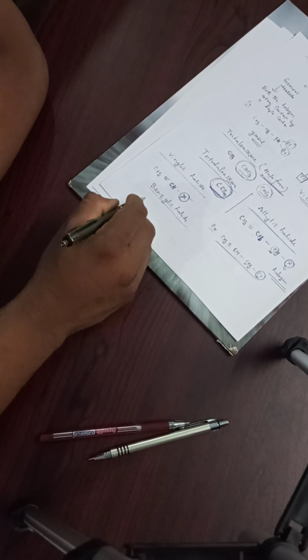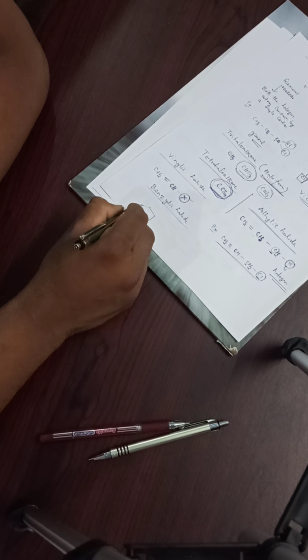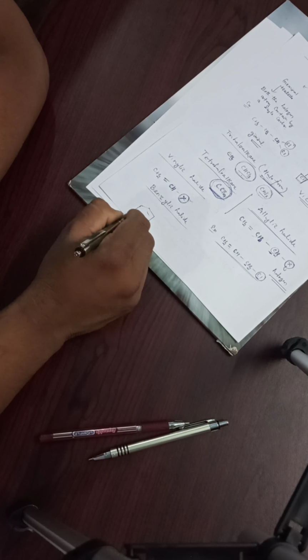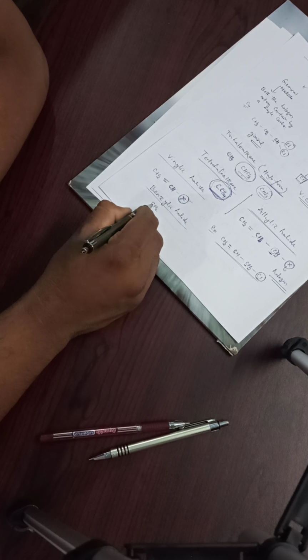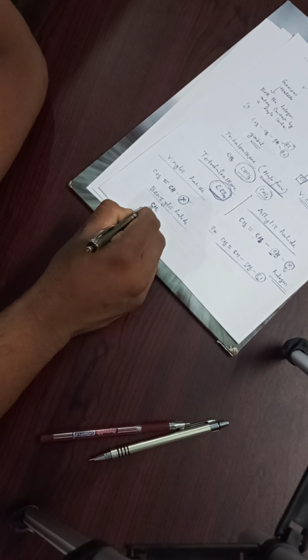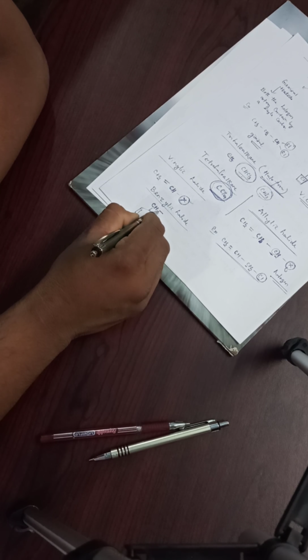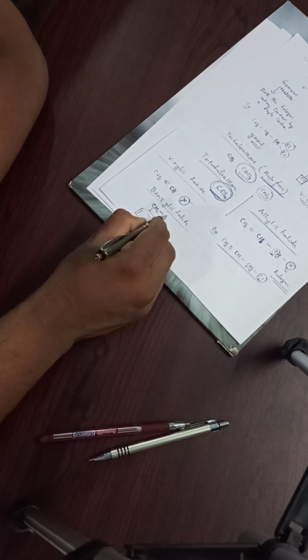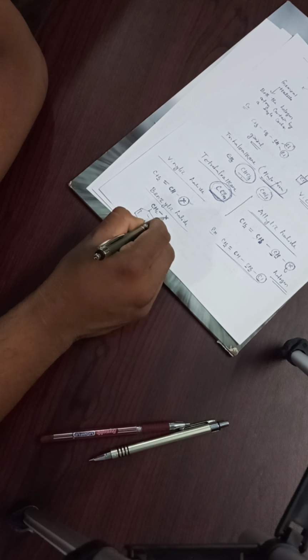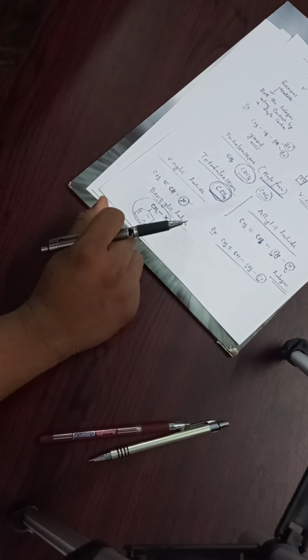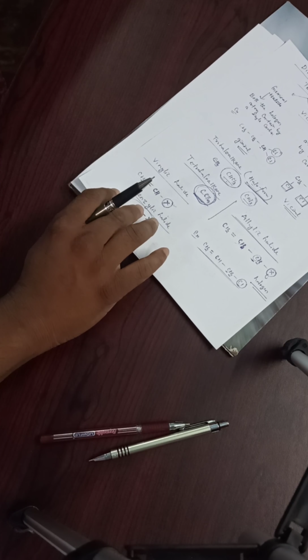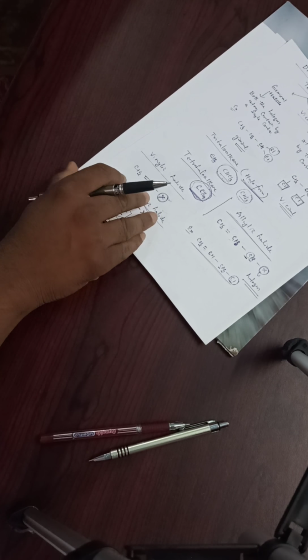In this case, this is the benzene ring. The benzene ring contains one CH2 group. If this CH2 group is attached with a halogen atom, this is the example of benzylic halide. This is all about the introduction of haloalkane.